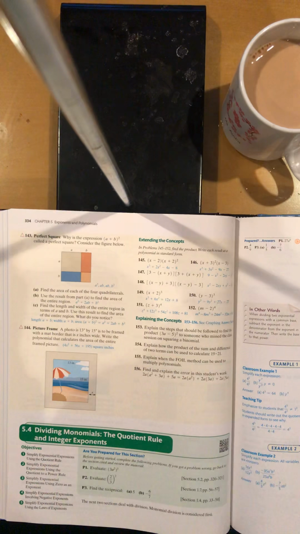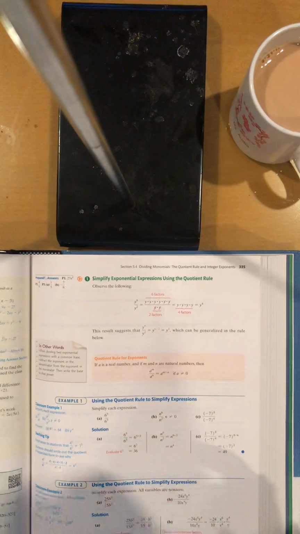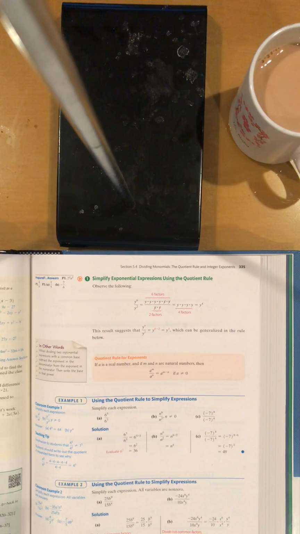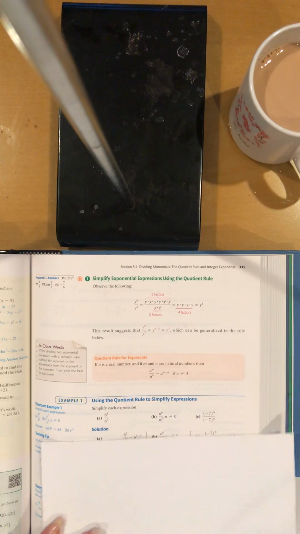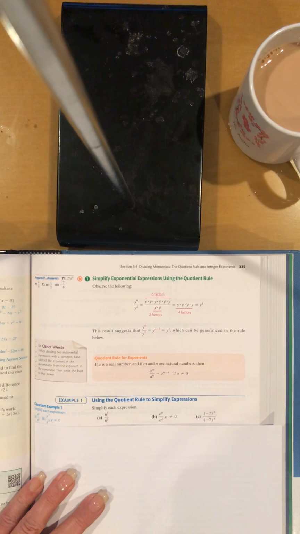Math 70, Section 5.4, Dividing Monomials. The first example that we're going to be looking at, and hopefully you printed the notes, I'm just going to use the book and go through them with you.